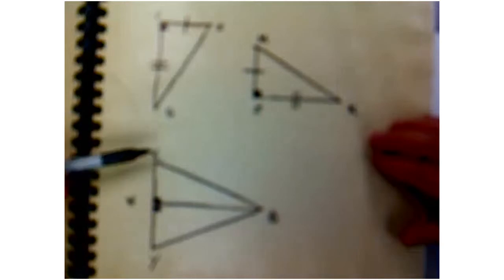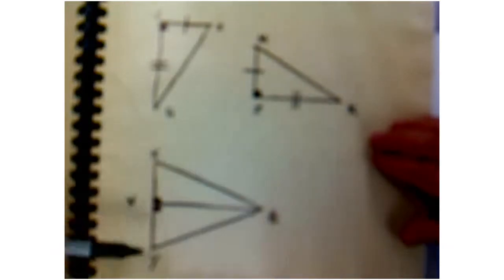Yeah. XWZ and YWZ, and we have a right angle indicator. There are no tick marks anywhere. So are these two right triangles congruent to each other? No. It's not possible. We don't know.